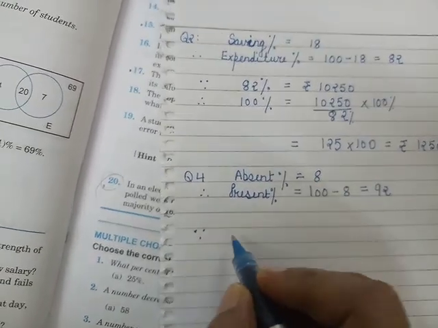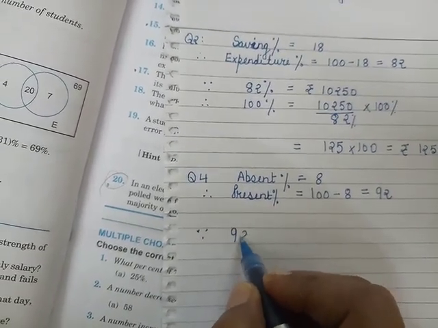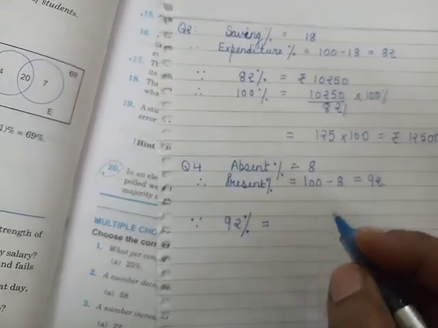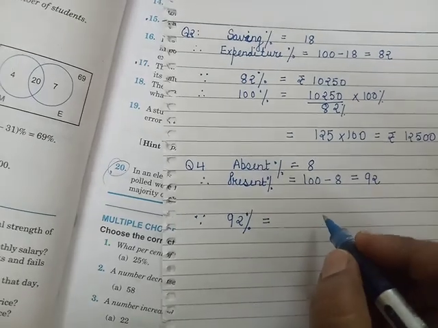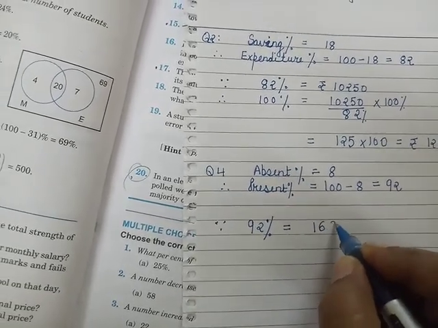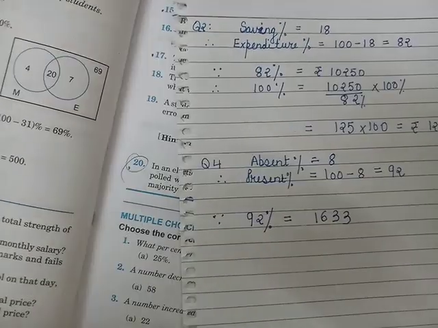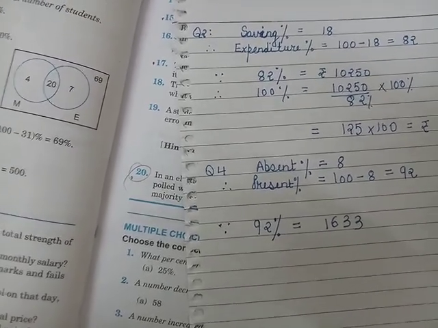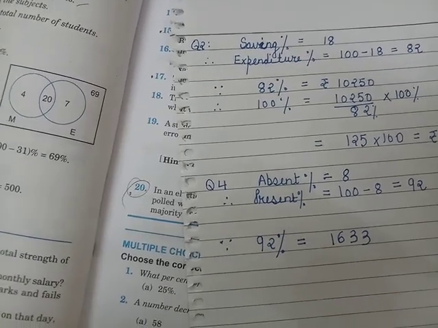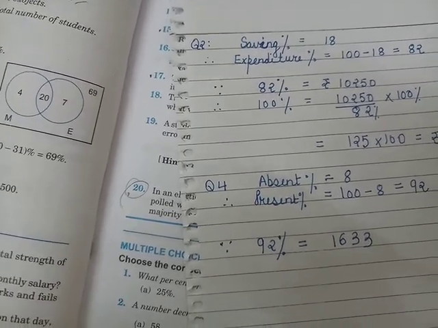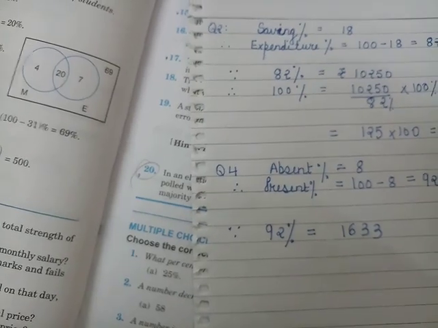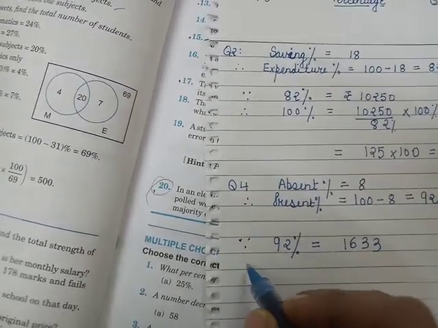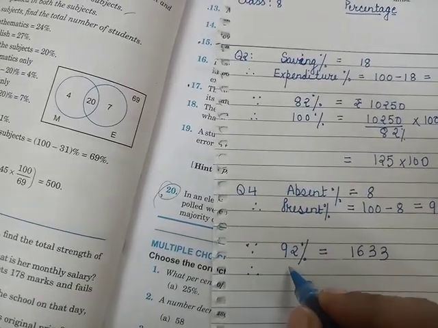Since 92% were present and their number was 1,633, 92% is equal to 1,633. If we were looking for the total students, then we'd write 100%. As we are not looking for the total students, we are looking for the absent students, so I write the absent percentage here. Therefore absent percent is equal to 8%.